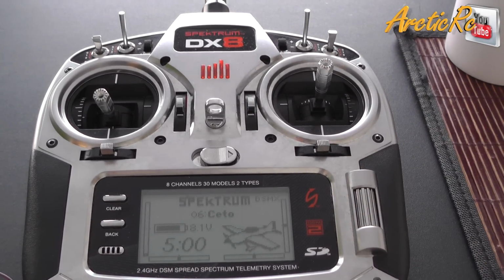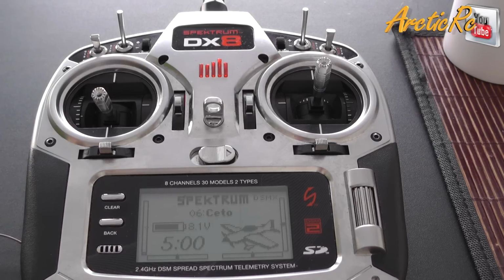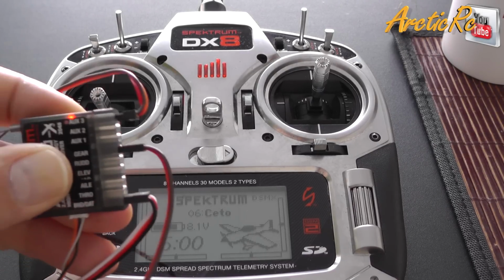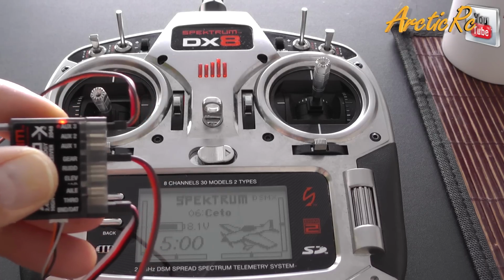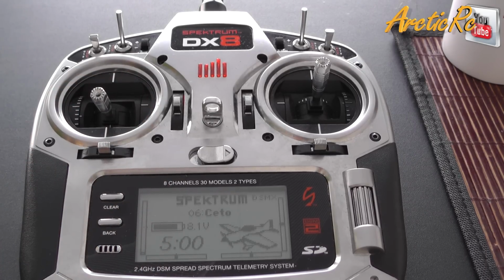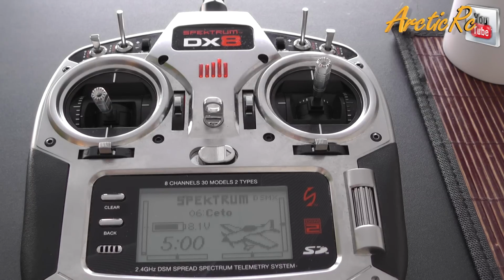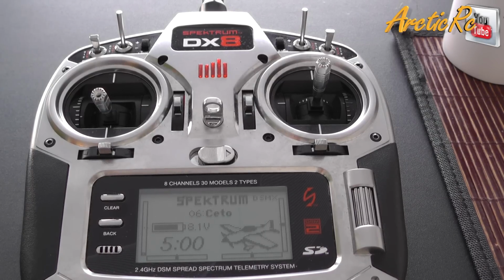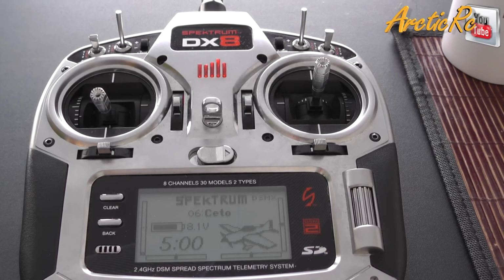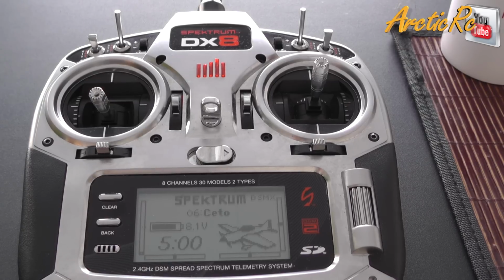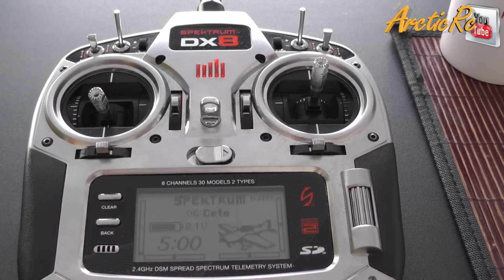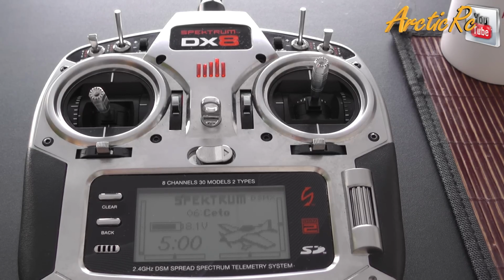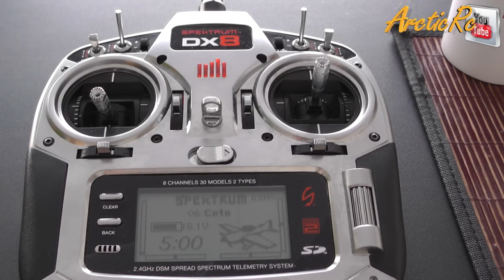Okay, now I have added the flap servo into the gear channel on my receiver, and you remember I wanted the flap to be on the gear without adjusting anything, but I wanted the gear switch to control the aux2 channel. That's why I assigned the aux2 channel to the gear switch.